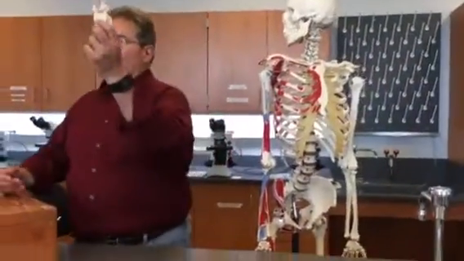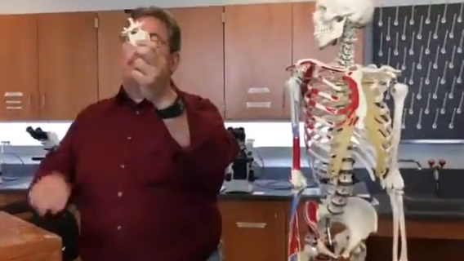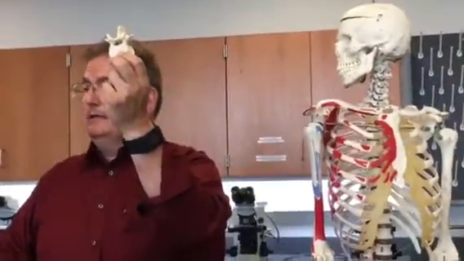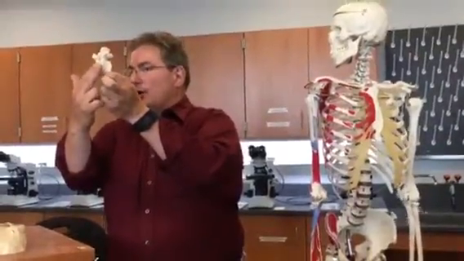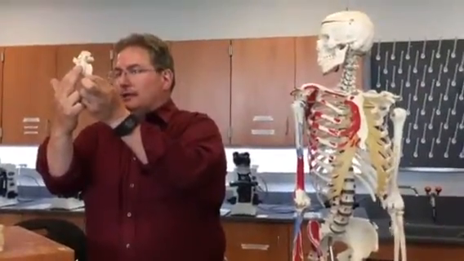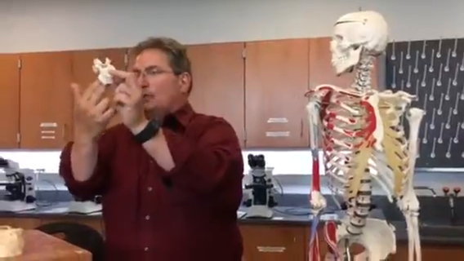This is a vertebra. It has two major parts and then lots of subparts. The first major part is in my fingers. It's called the body of the vertebra. And you have an articulation here with a fibrocartilage intervertebral disc and one below.